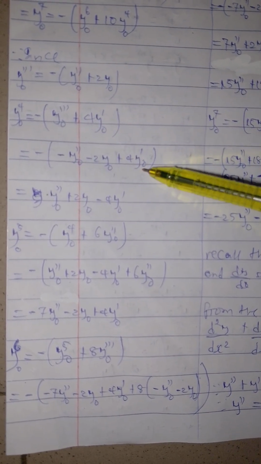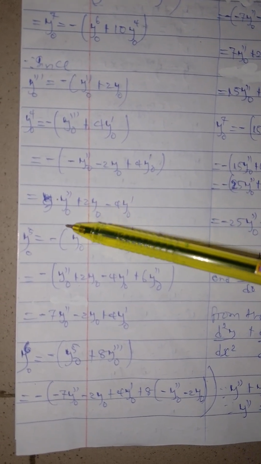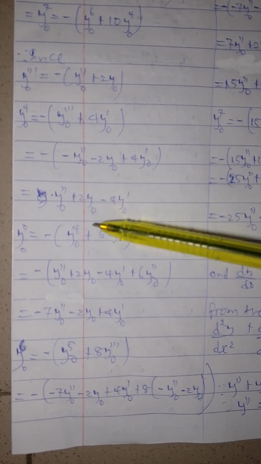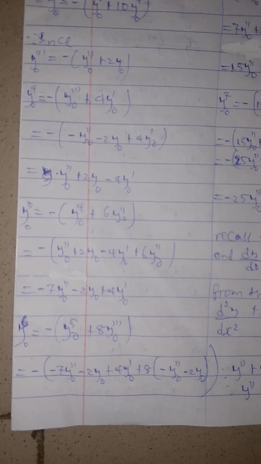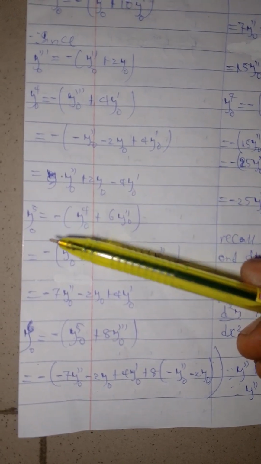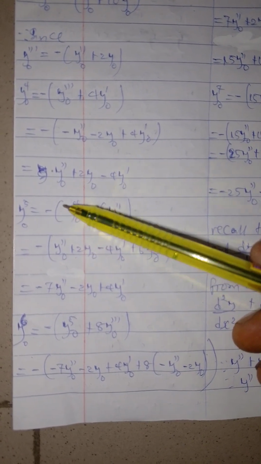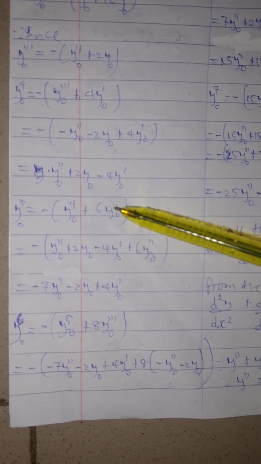Okay, so if you open this bracket now, that becomes y''(0) plus 2y(0) minus 4y'(0). Now again, my answer for y^(5)(0) is the same thing as minus bracket y^(4)(0) plus 6y''(0).